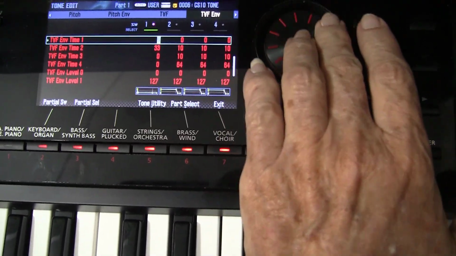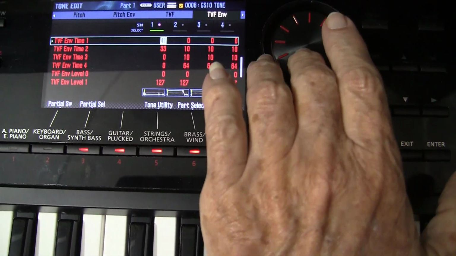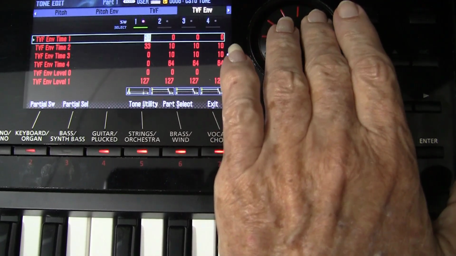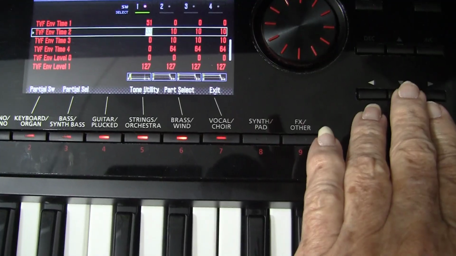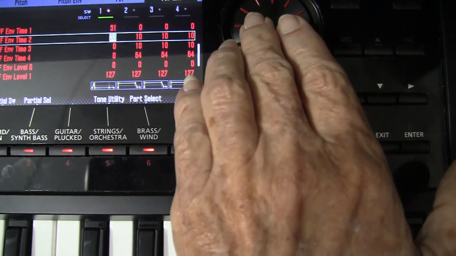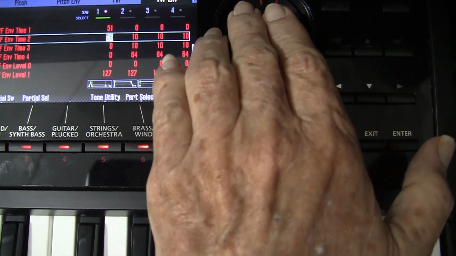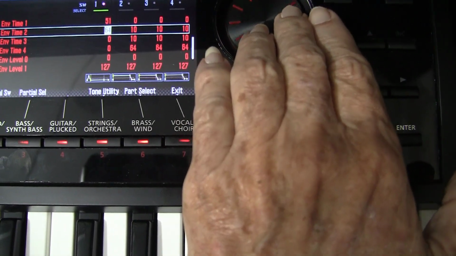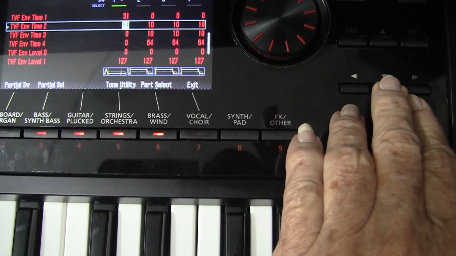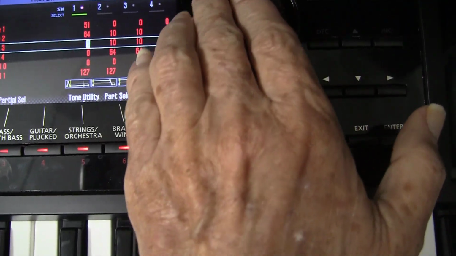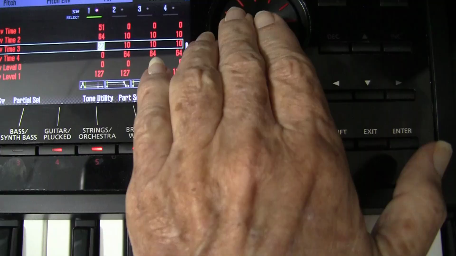We're going to set T1 to 51. We're going to set T2 to 64. We're going to set T3 to 53.